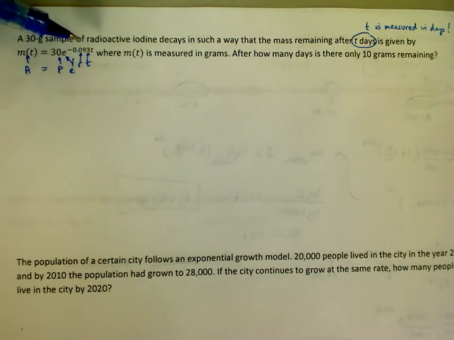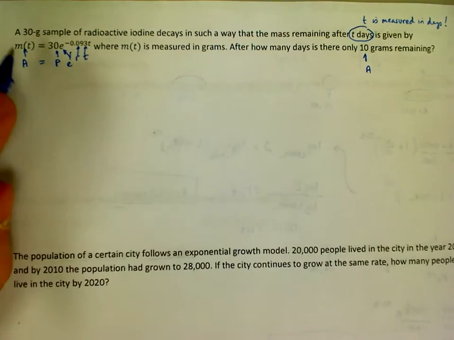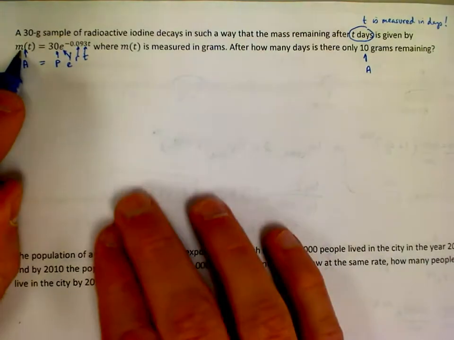So after how many days, that means we're solving for T. Is there only 10 grams remaining? So that would be my final amount. If it was money, I would call that A. Here I'm going to call it M of T, right? So let's put in some values here.